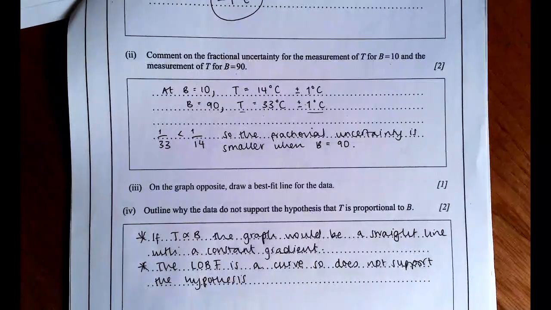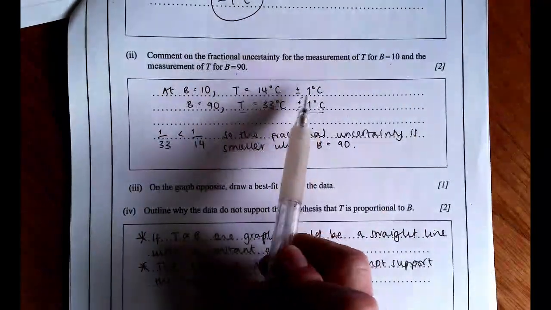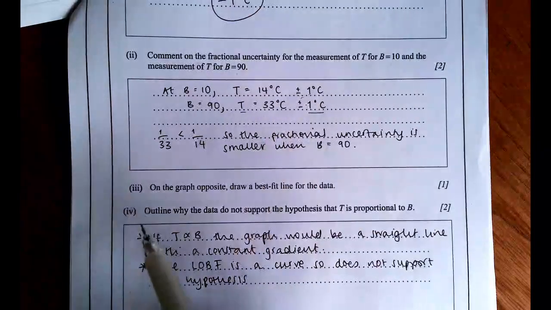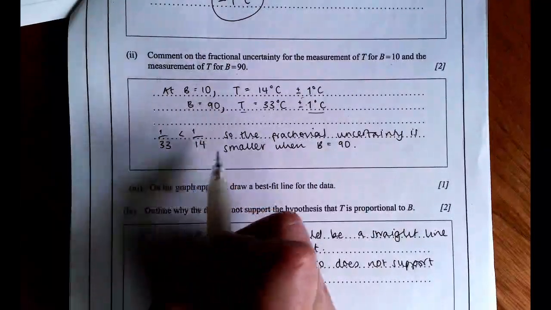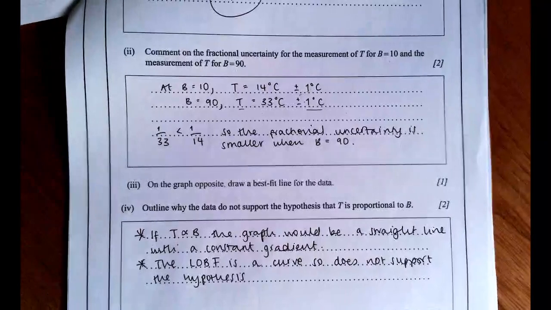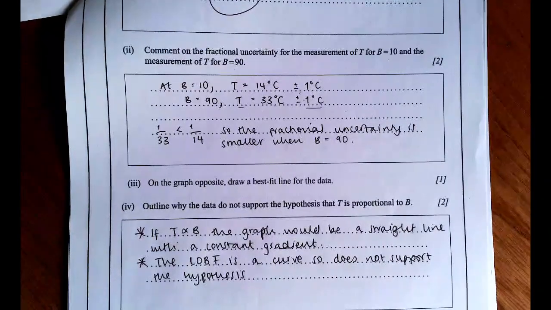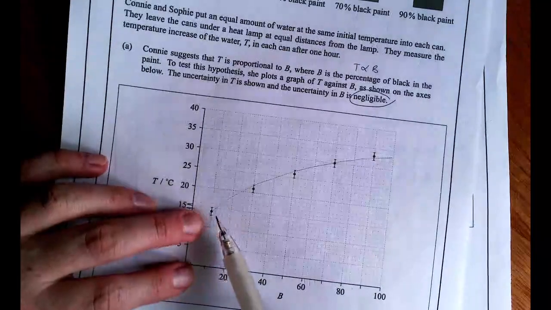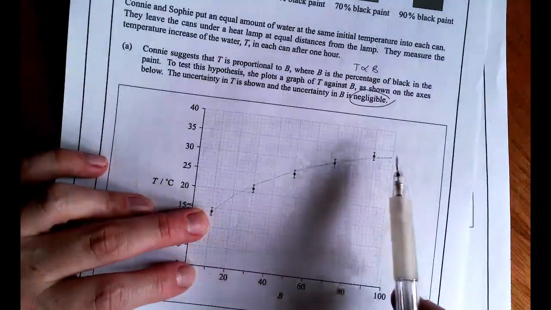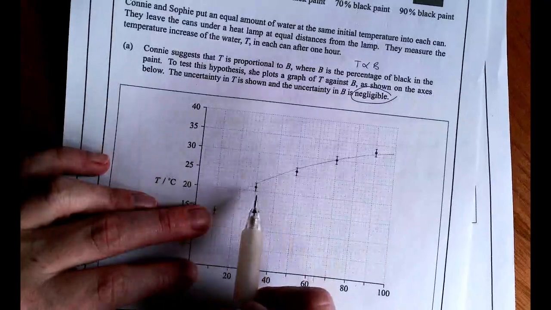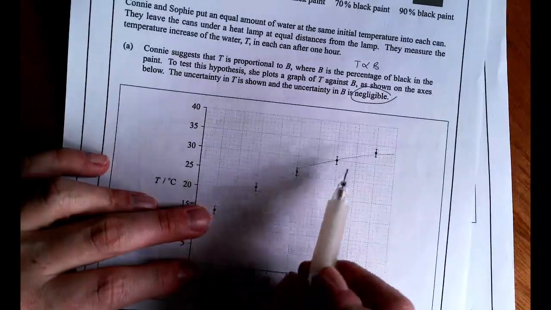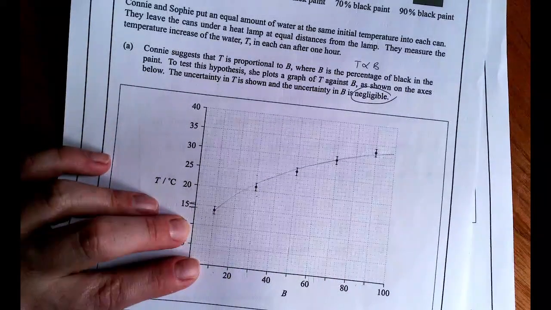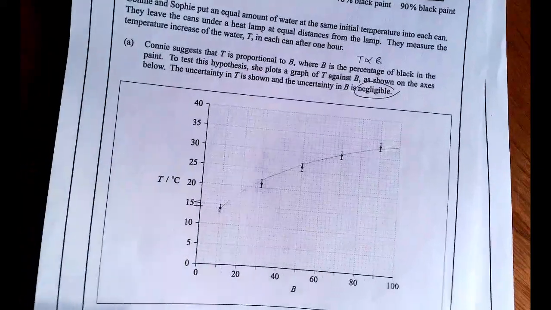Okay, so you get 1 mark basically for getting the values and writing the absolute uncertainties, and then 1 mark for comparing the values of the fractional uncertainty. Then you get 1 mark for your line of best fit for the data. Your line has to cut through every single error bar. If you go outside of any of them, you will not get the mark. Always make sure you're going through all of them, please.